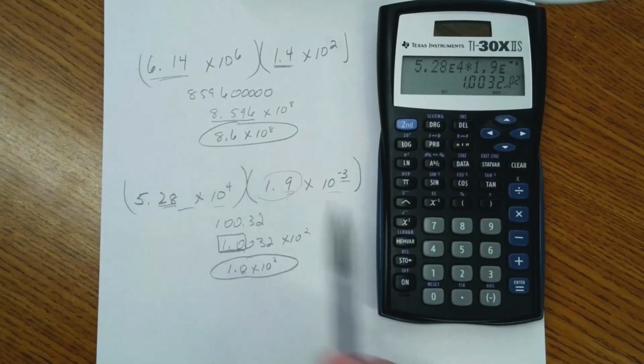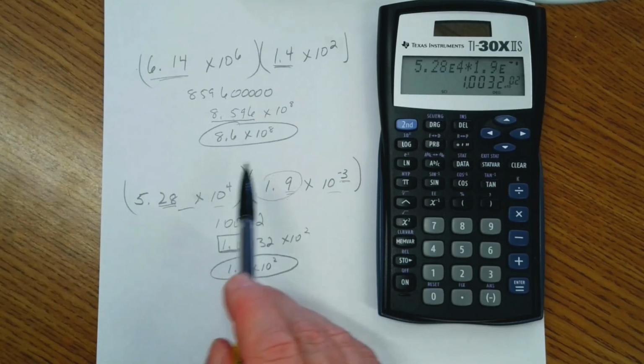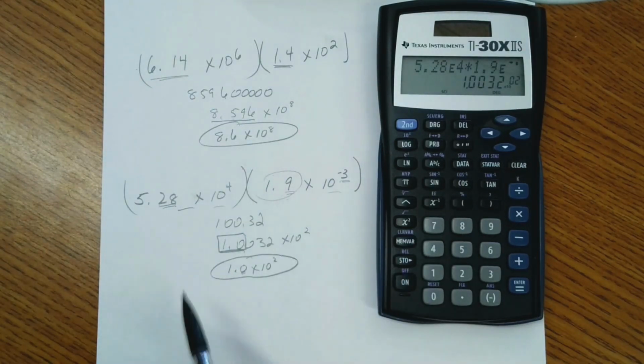So again, you guys, we went through using our calculator in order to figure out how to do scientific notation on our calculator. All right, if you have any questions, let me know. And you'll have access to this video all the time. So if you need a little refresher about how to do these notations on your calculator, you have that available to you.